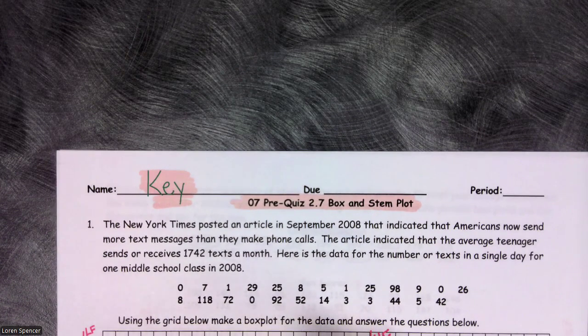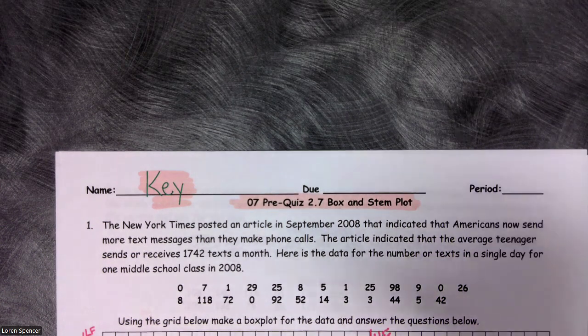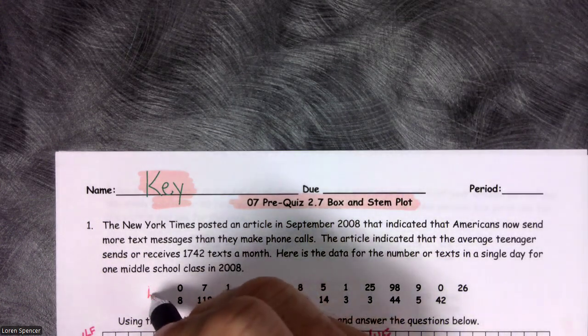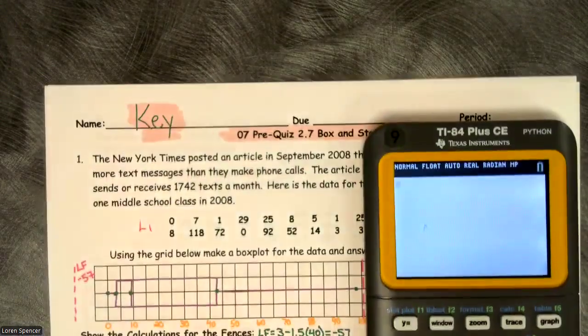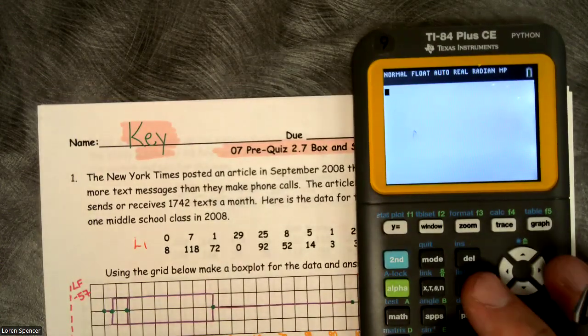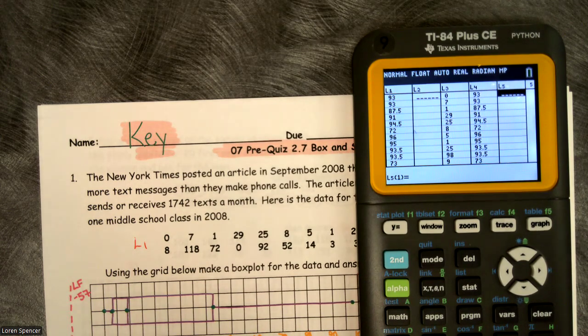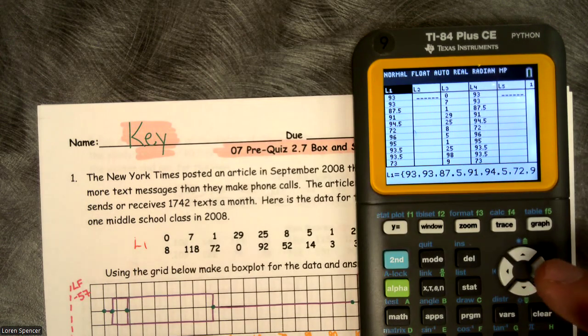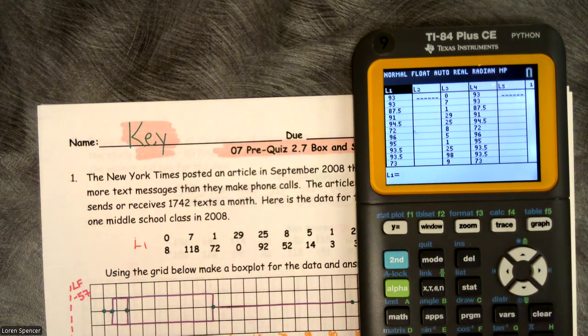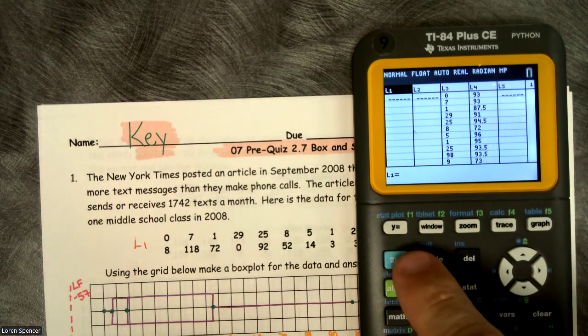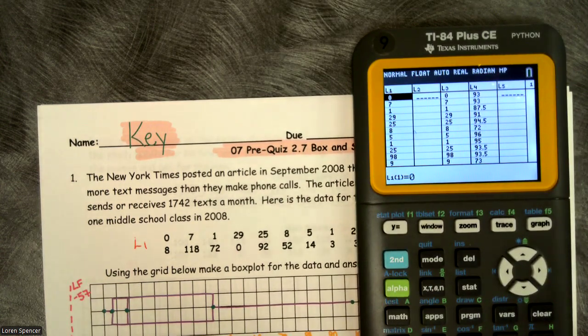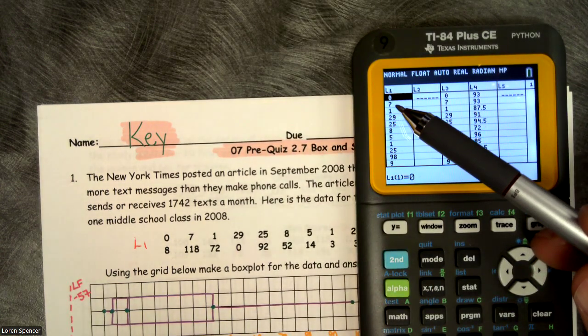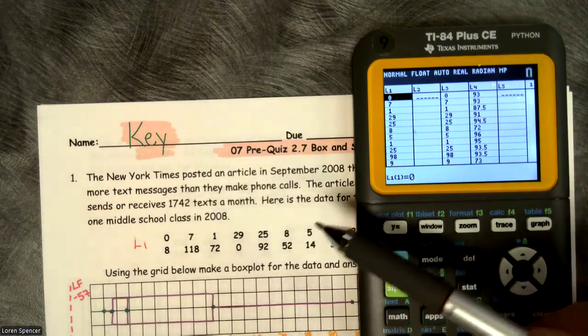First off, I need to take all of this data, both rows, and input it in column L1. So I'm going to turn my calculator on. I'm going to press the stat button, Edit highlighted, and press enter. I have a bunch of stuff in L1 that I don't want, so I'm going to arrow up, press clear, and enter. It's gone. To speed things up, I've already previously entered this data, and so I now have all my data entered in L1. You see 0, 7, 1, 29, and that all matches here.